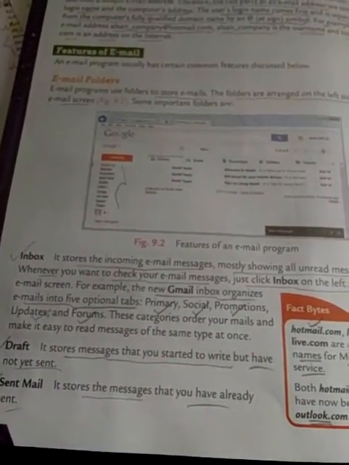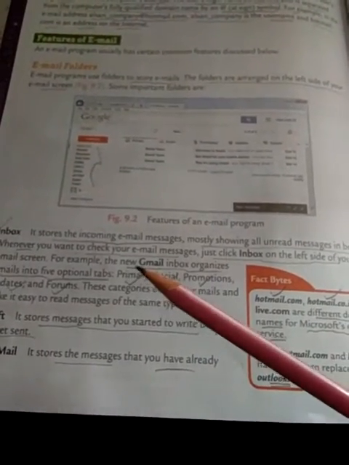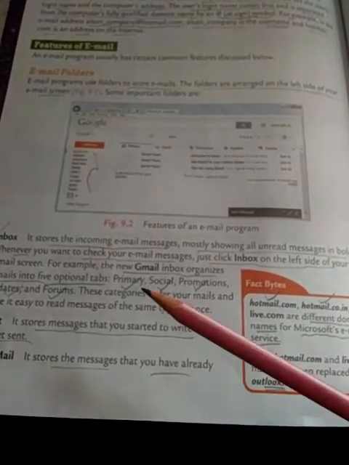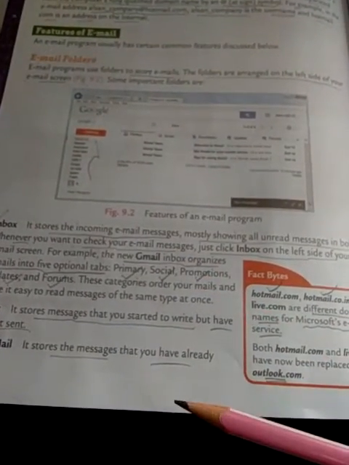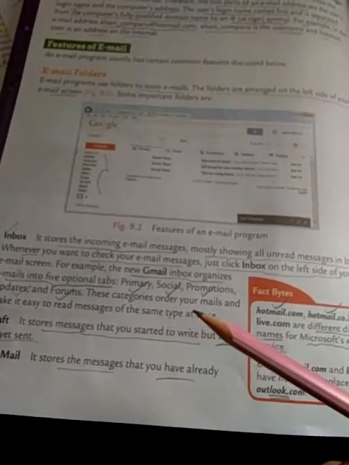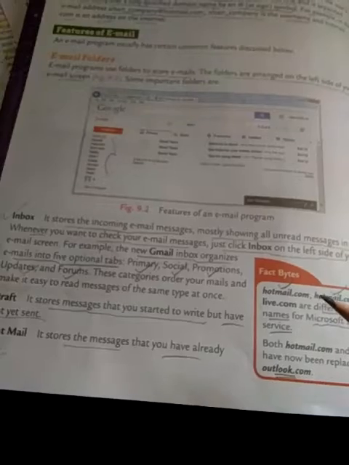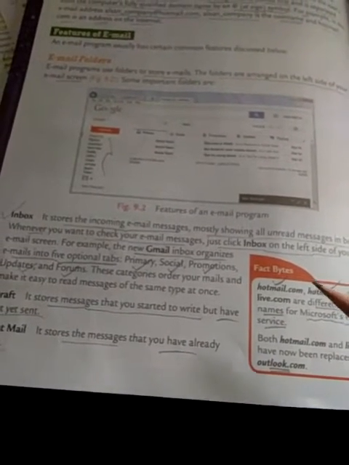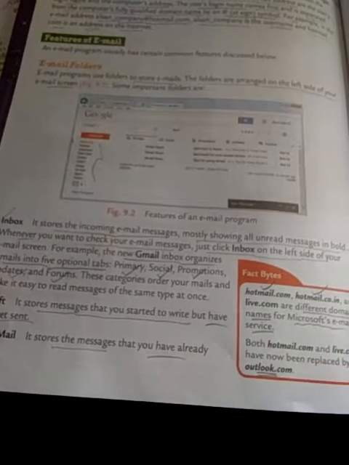Number one is inbox, and it helps to store the incoming email messages. That means all incoming email messages are stored in the inbox folder. And this inbox mostly shows all unread messages in bold, and we can easily check those unread messages by clicking the inbox.